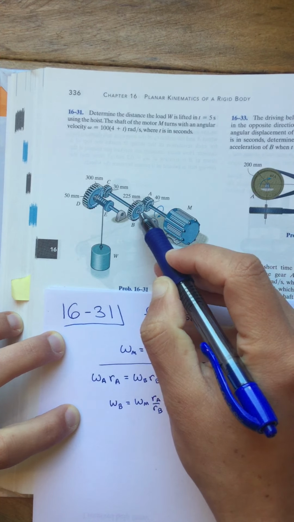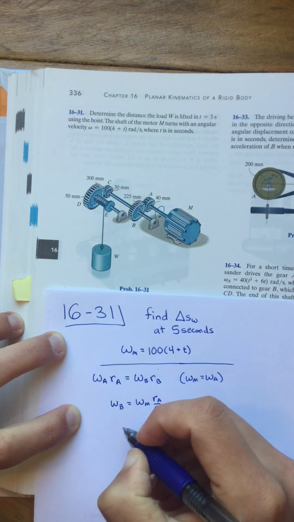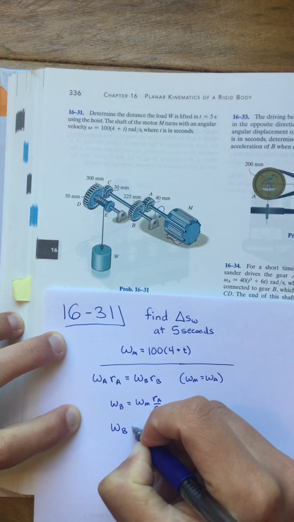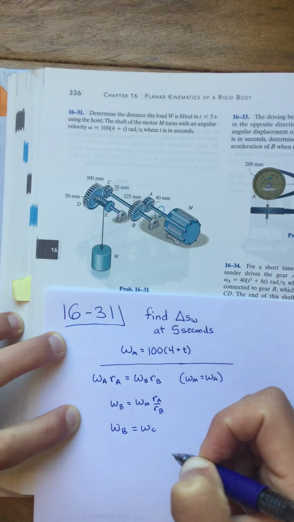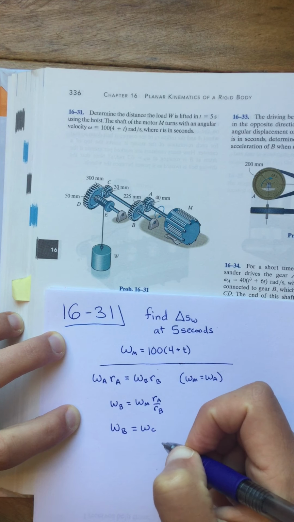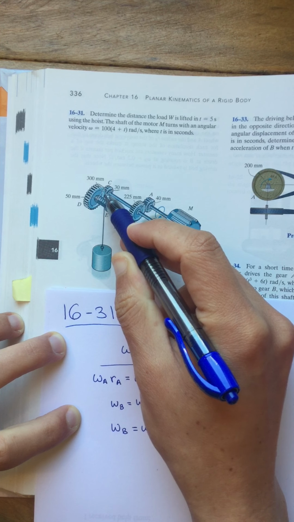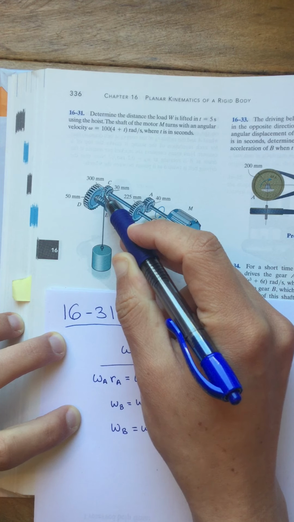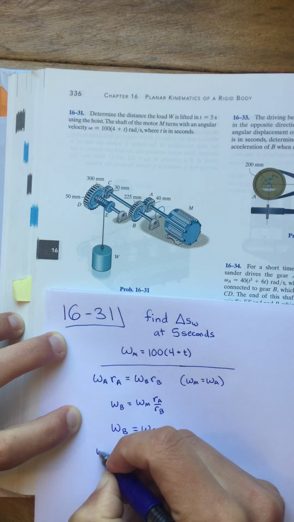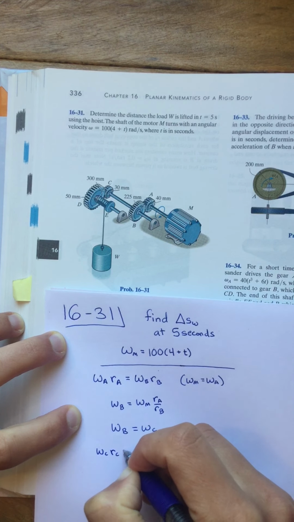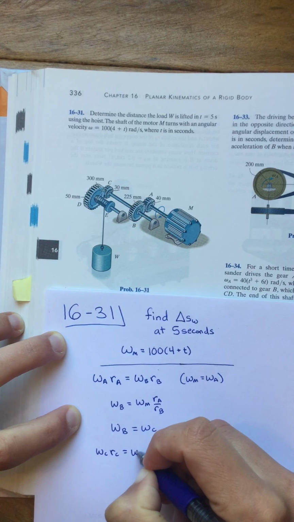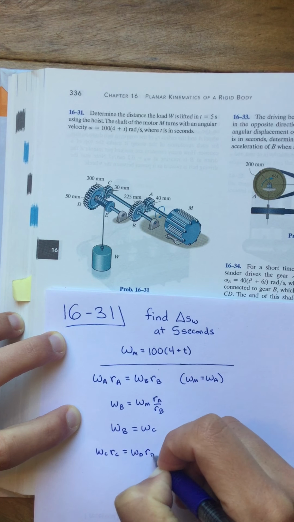And then B and C are turning together, so omega B is equal to omega C, and a point on the rim of pulley C is moving with the same speed as a point on the rim of pulley D. So we can say omega C times RC is equal to omega D times RD.